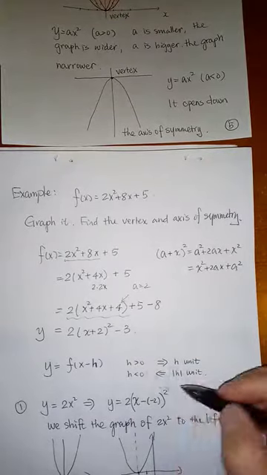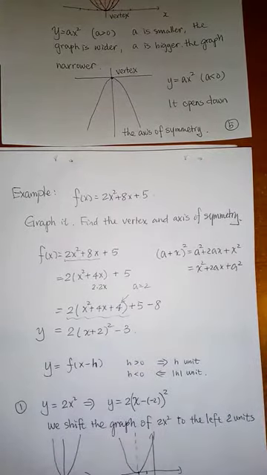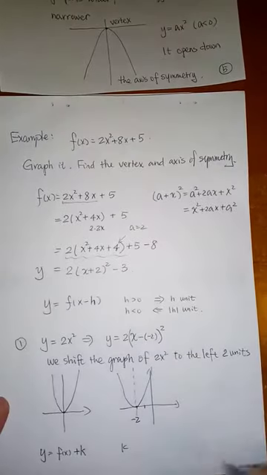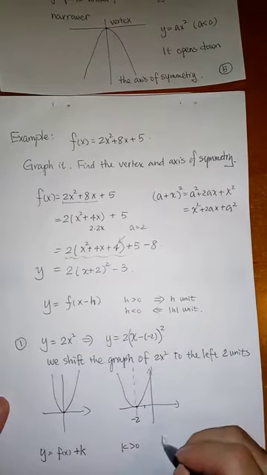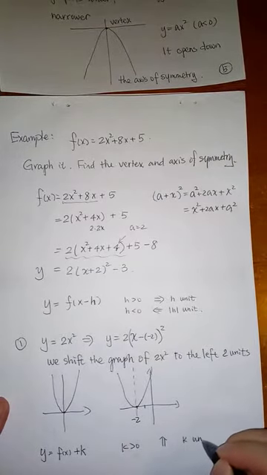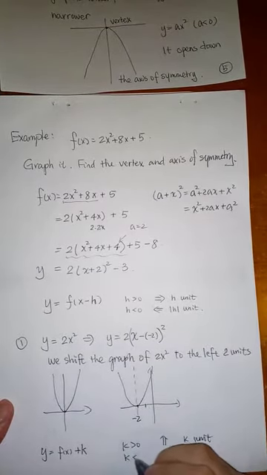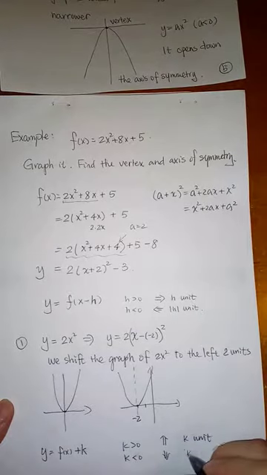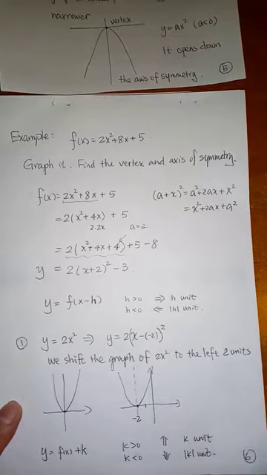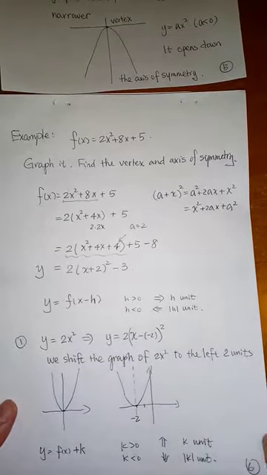And second, if you have f(x) plus k, if k is greater than 0, move upward k units. If k is less than 0, move down absolute value of k units. Right? So this is the vertical shift.